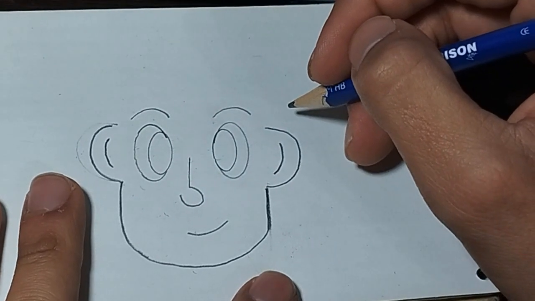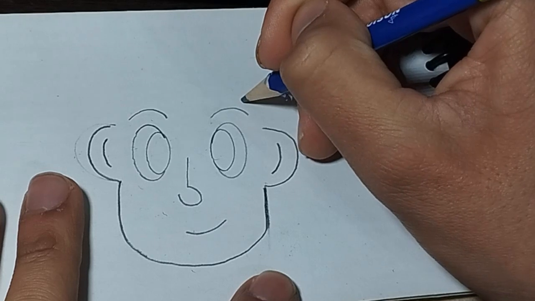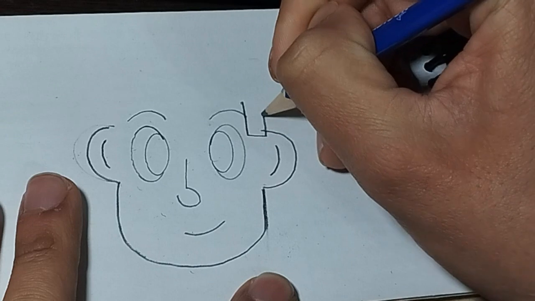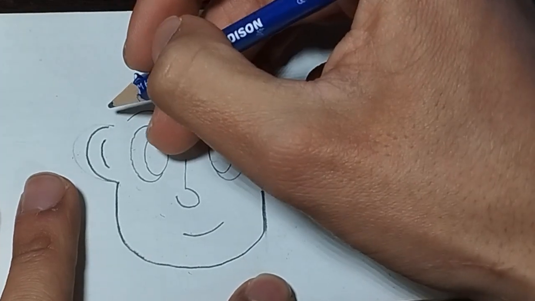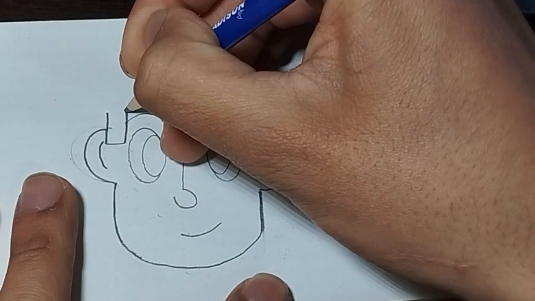Now the next thing I want you to do is three straight lines like this. Like a rectangle. Done, done, and done. One has to be on the right and the other one has to be on the left. Because what we're doing here is part of the hair.